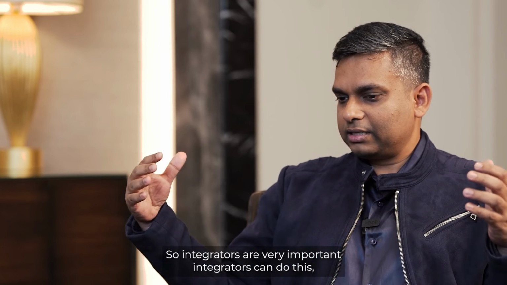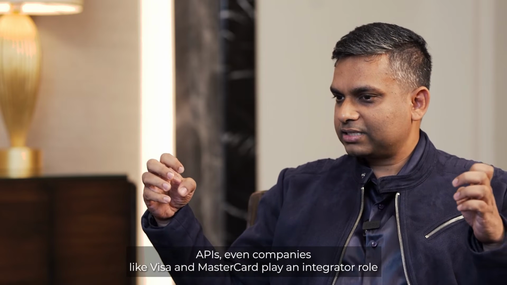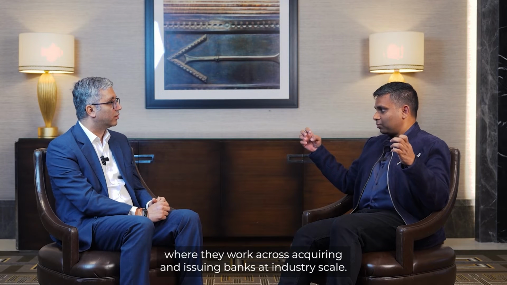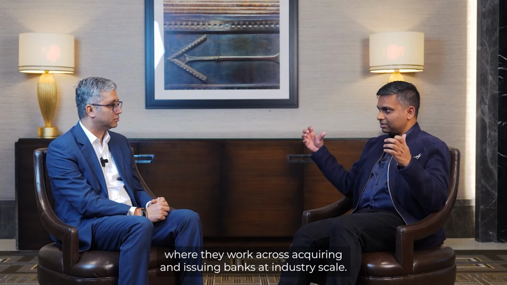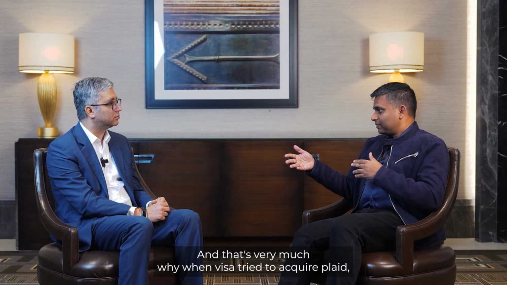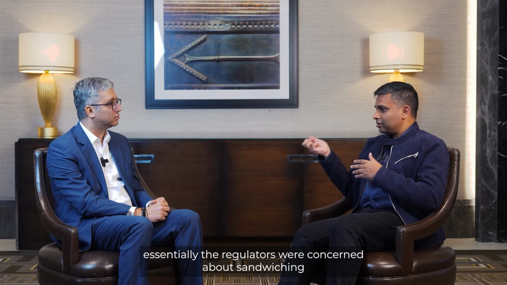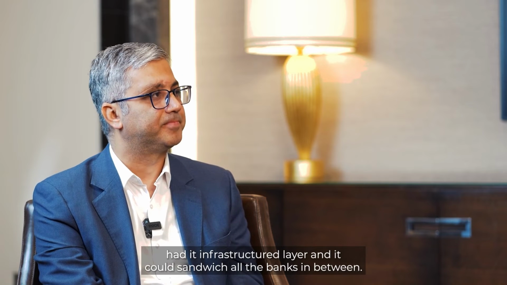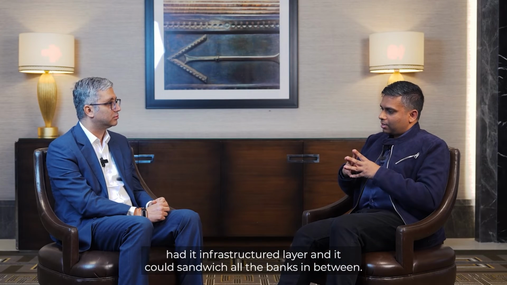Integrators can do this at the scale of structuring APIs. Even companies like Visa and MasterCard play an integrator role, where they work across acquiring and issuing banks at industry scale. That's very much why, when Visa tried to acquire Plaid, regulators were concerned about sandwiching, because Visa had horizontal dominance at the integrator layer and Plaid had it at the infrastructure layer, and it could sandwich all the banks in between. So that's the second layer.